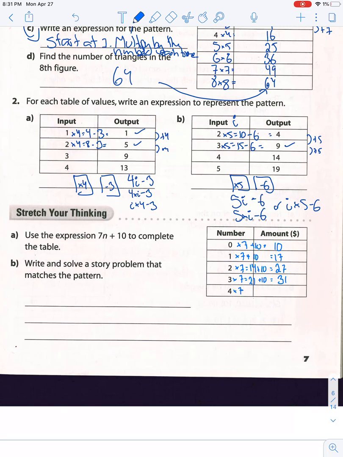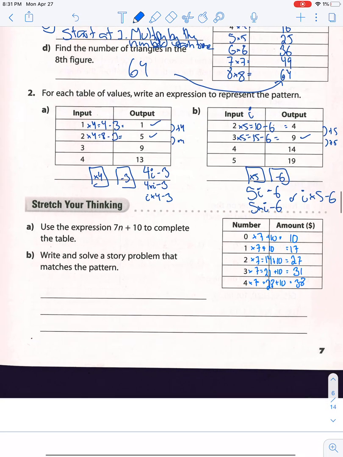And then 4 times 7 is 28 plus 10 is 38. Okay, there you go. So that's it. You do not have to do the story problem one.